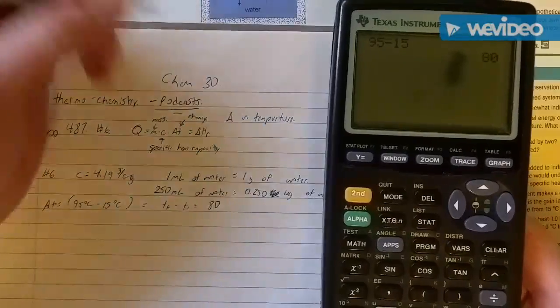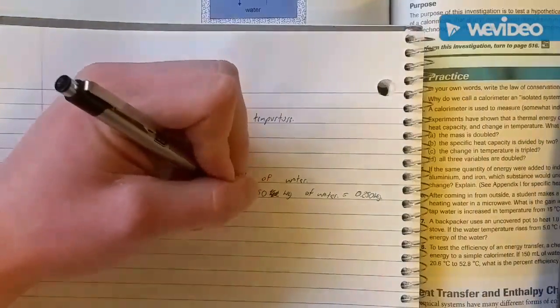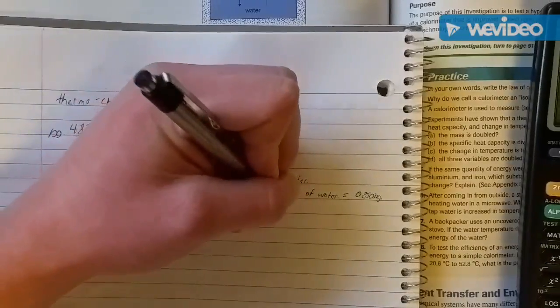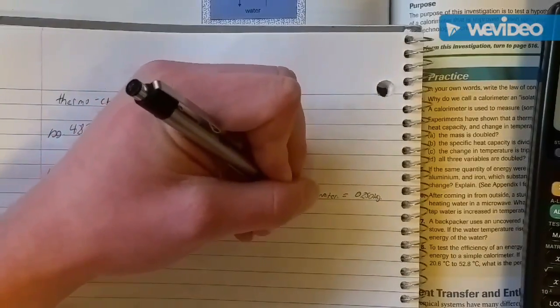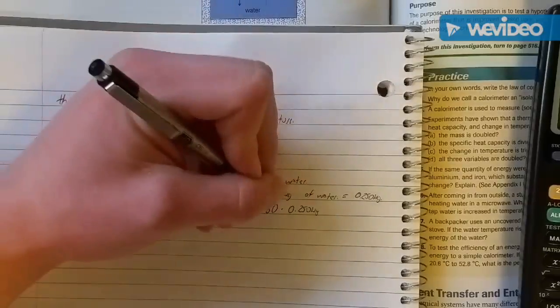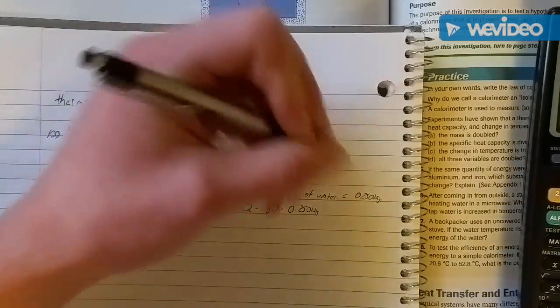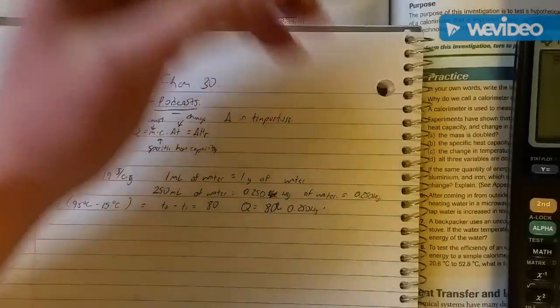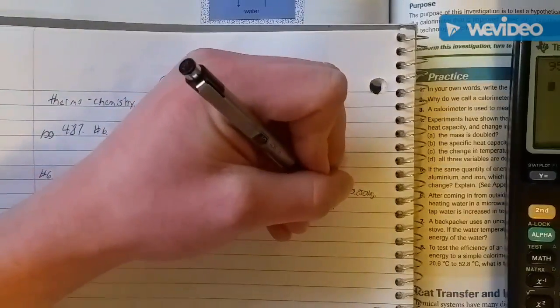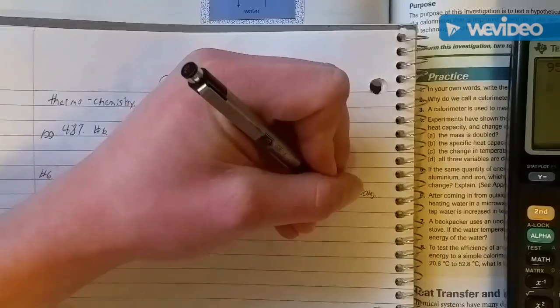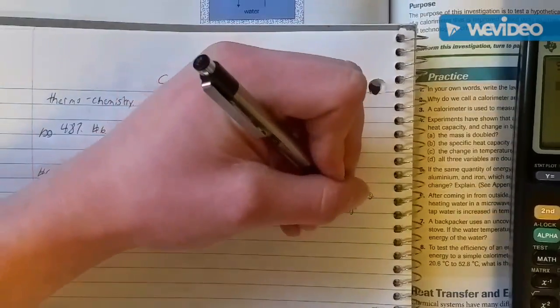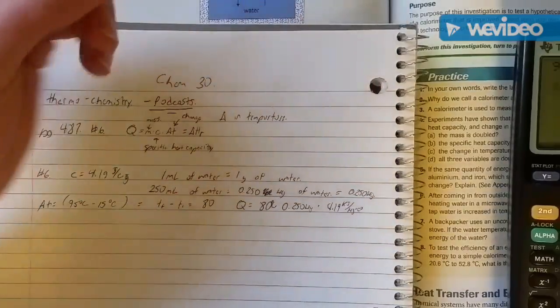And so we can go, Q is equal to 80 Celsius times 0.250 kilograms times our specific heat capacity, which we will convert into 4.19 kilojoules per kilogram Celsius.